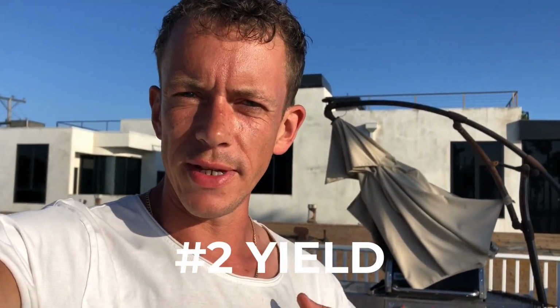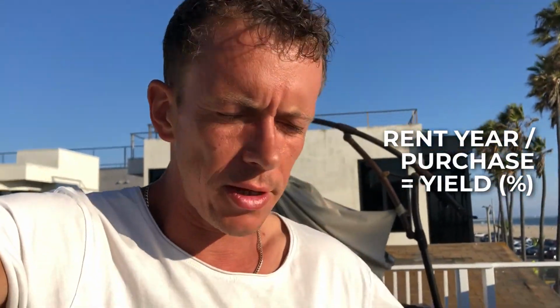Okay, second thing you need to know in real estate investment is always the yield, okay? The yield is the costs you have for purchasing a property and the money you earn with renting it. Okay, this is the basic. So just do a small calculation on the yield.